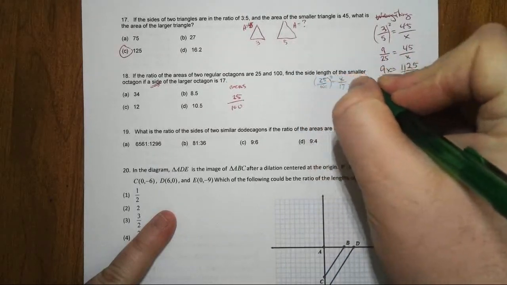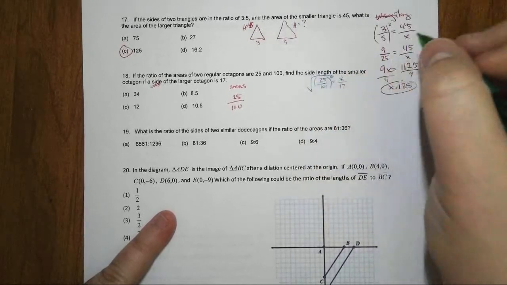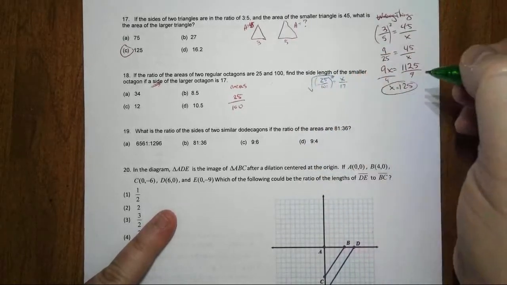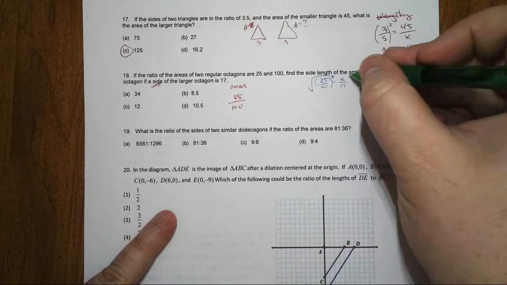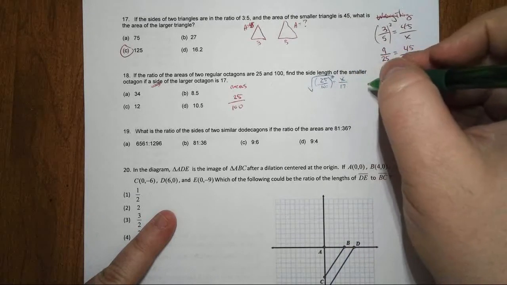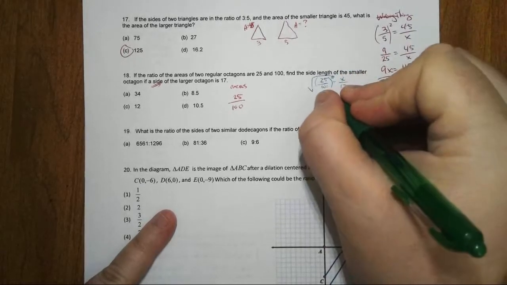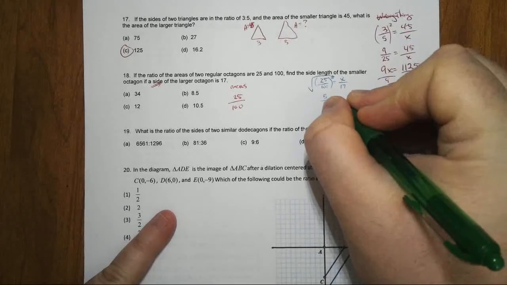To make it correct, we need to square root the areas to get the sides. If you chose to square this side, you could do that. Once again, you're going to have to solve and then take the square root at the end, so that's another option. If we square root, though, we're going to get 5 over 10, which is also a half.